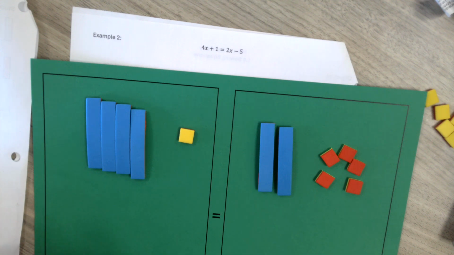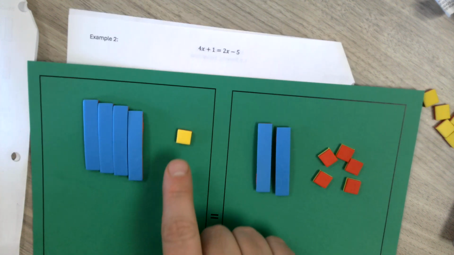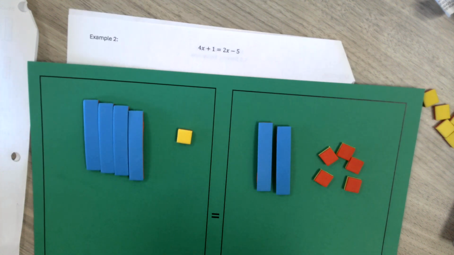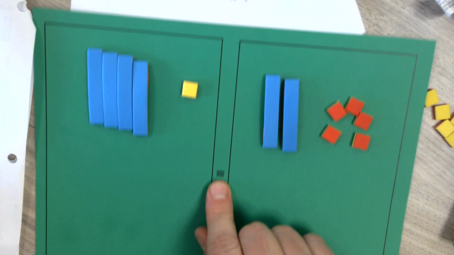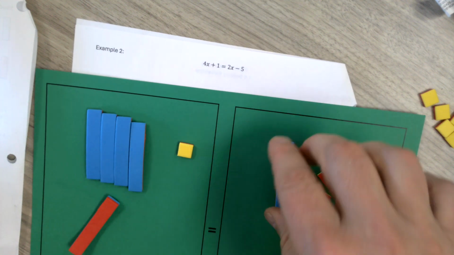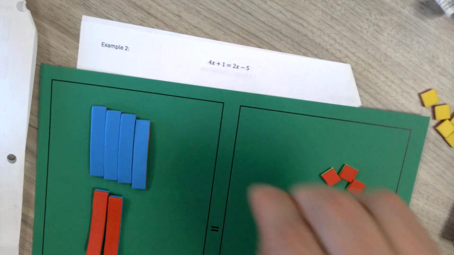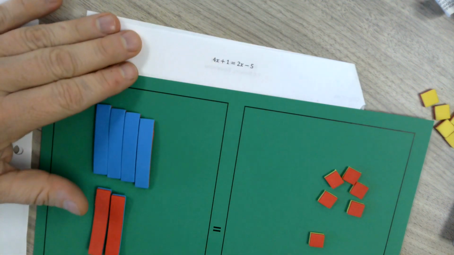So, once again, our goal is to get all the rectangle tiles on one side and the square tiles on the other. So I think it'd be easier to take these rectangles and move them over here, and take this tile and move it over there. But we don't move them, we flip them. Anytime you're moving across the equal sign, you are flipping. So I'm going to take these 2 x's, I'm going to flip them to this side. And I'm going to take this 1 and I'm going to flip it to this side.